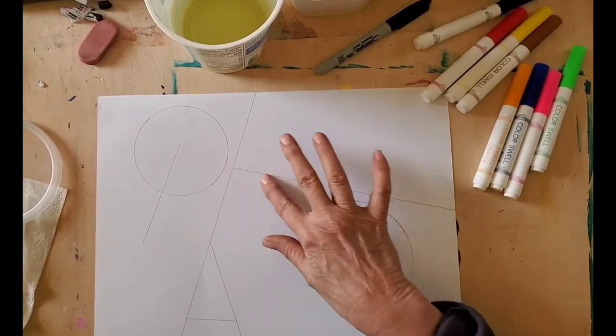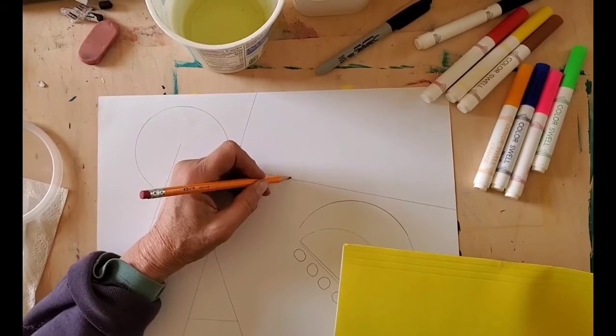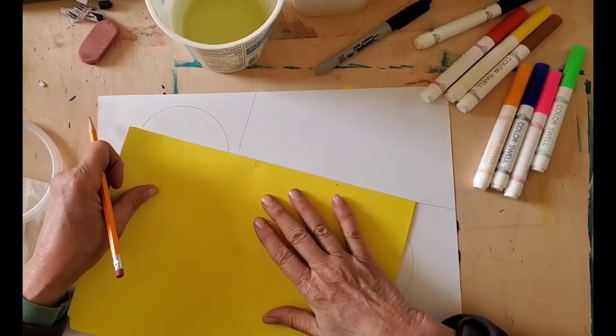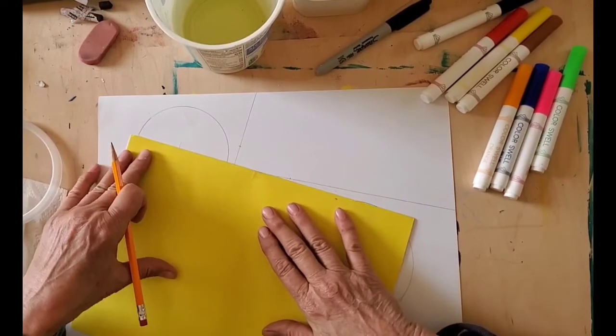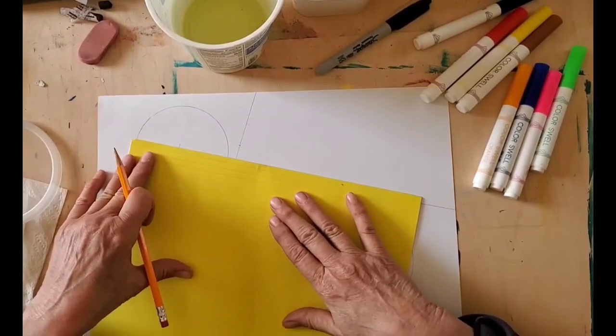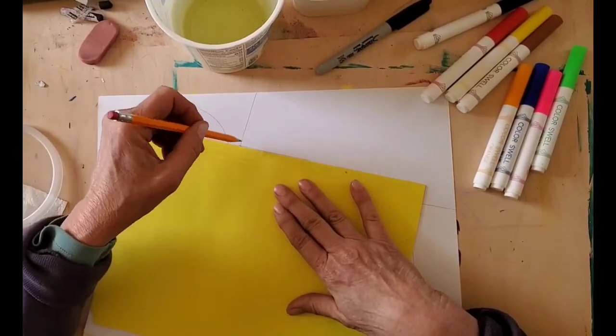And then I've got this interesting little spot right there. So I think I'm going to make a little line. I want it to be parallel, so I'm just going to bring it up here. It doesn't necessarily need to be parallel.